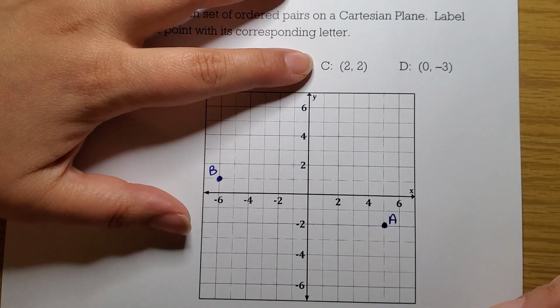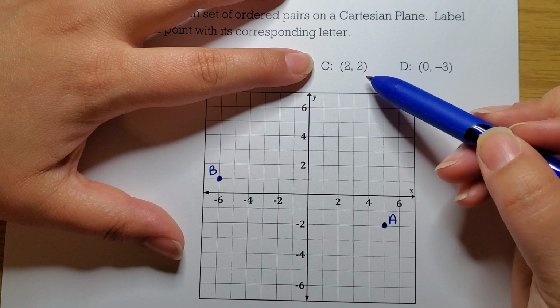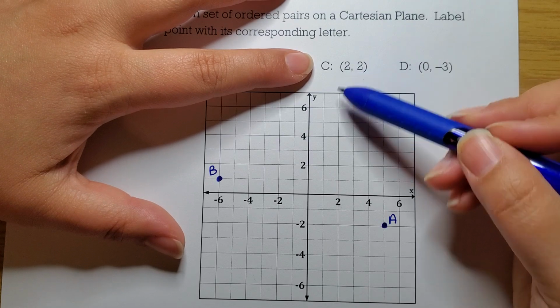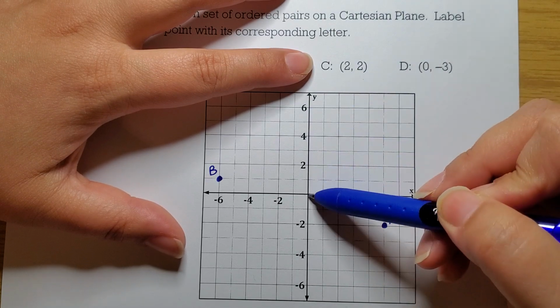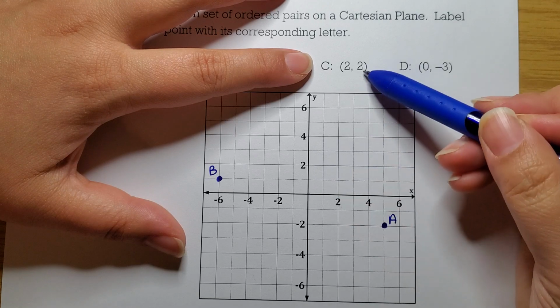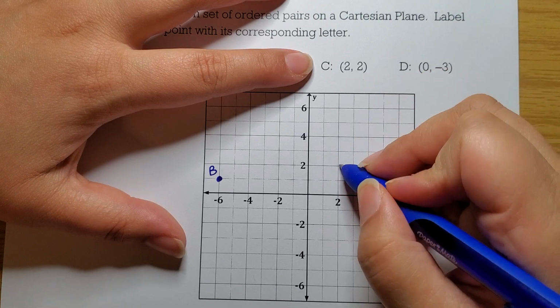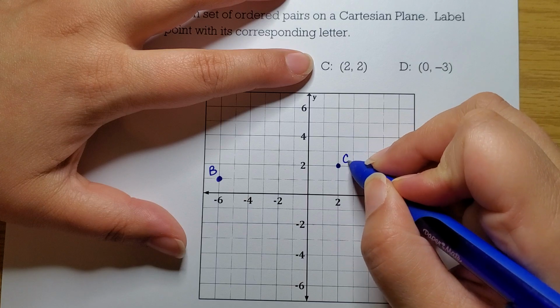Now C is the ballerina point because it's 2, 2. So I'm going to start at the origin and I'm going to go over to 2 and then I go up to 2. So there's C.